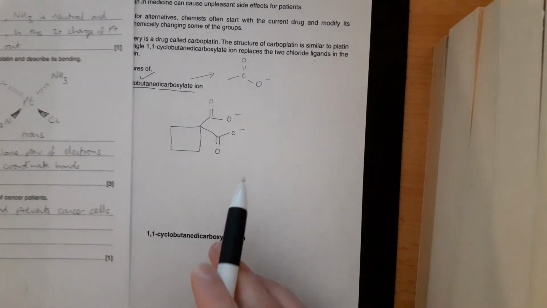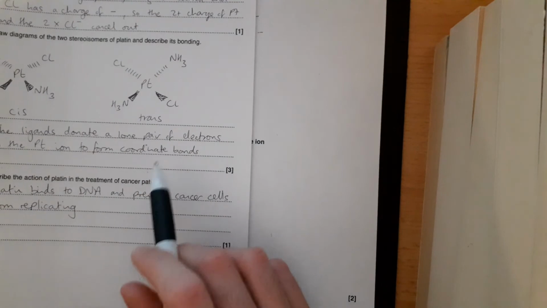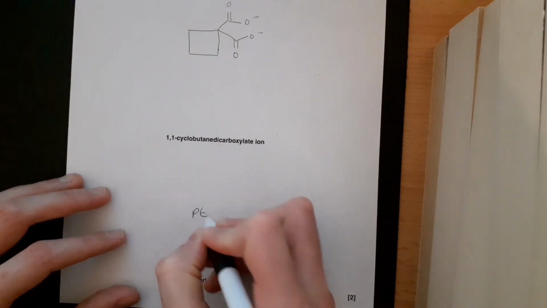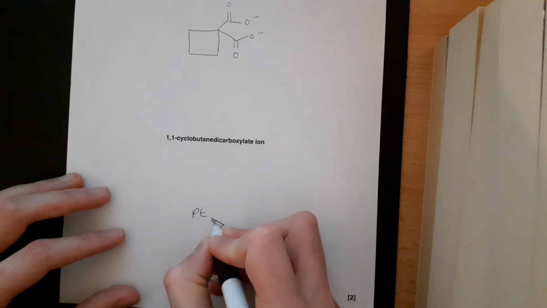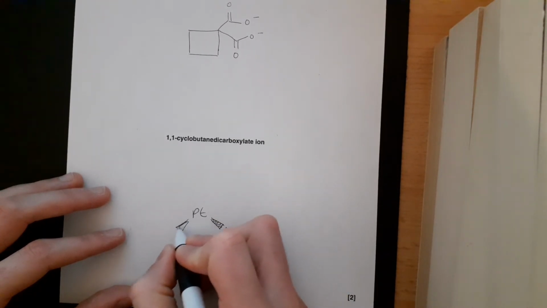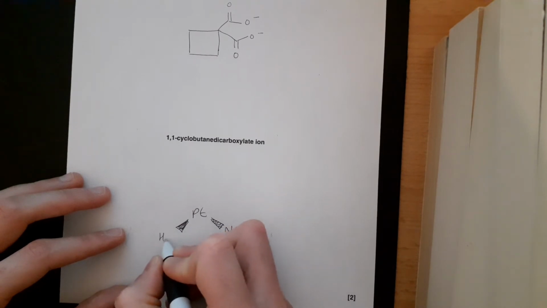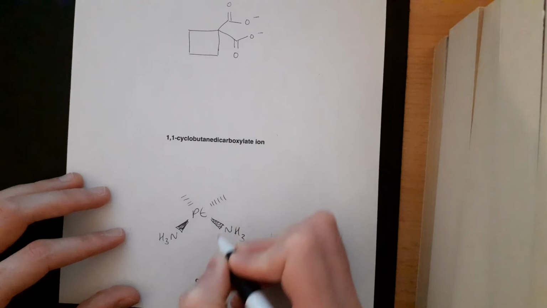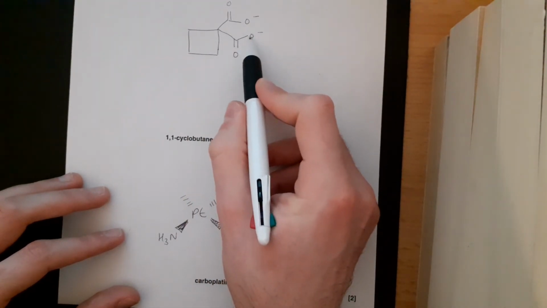So we're going to copy this out and replace the 2 chlorines with this ligand instead. Okay. So let's copy this. We're going to have the platinum with the 2 NH3 ligands in these positions. And then in these 2 positions, we're going to have these oxygen atoms from here.